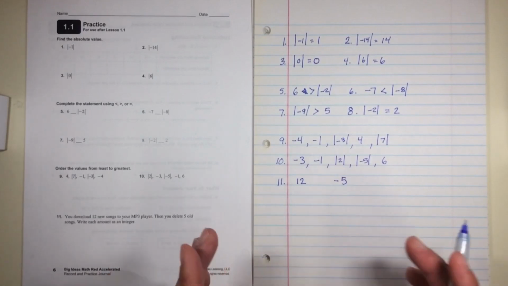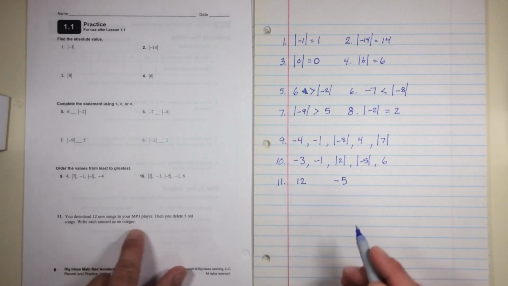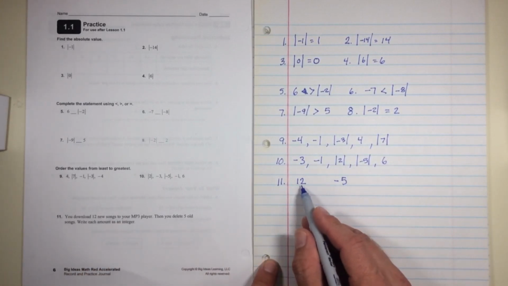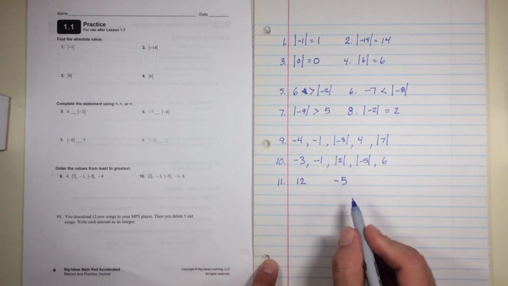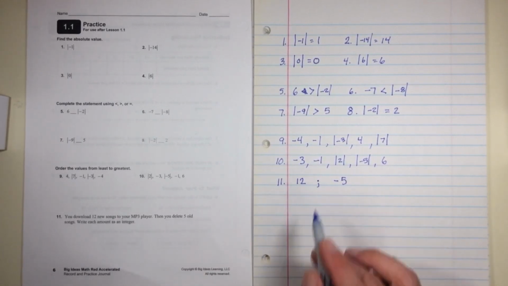Okay, now we could do a math problem with these, but that's not what they asked. They said write each amount as an integer, and here are our 2 integers. You can put a semicolon in there just so people don't think that's a subtraction problem with a big space.